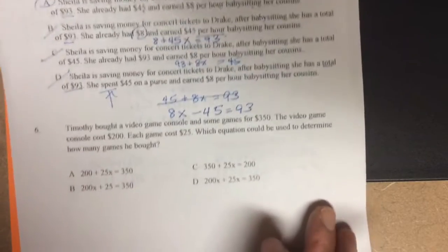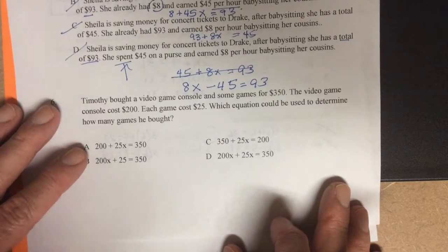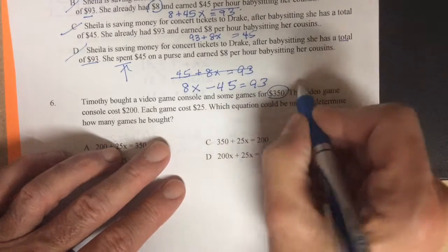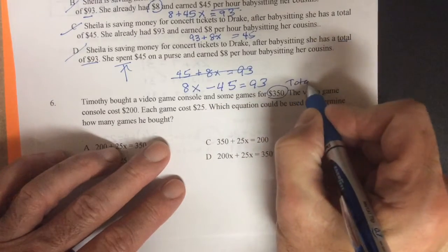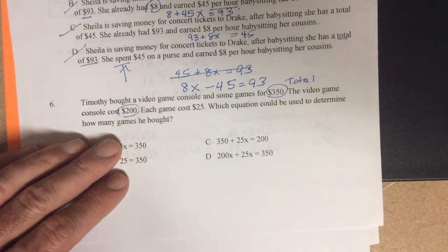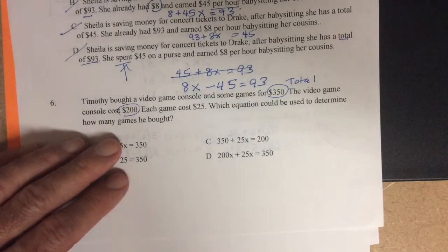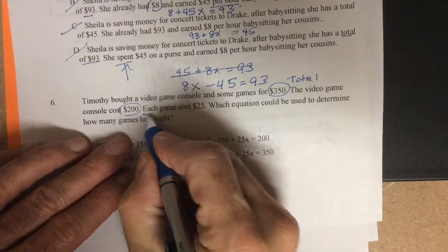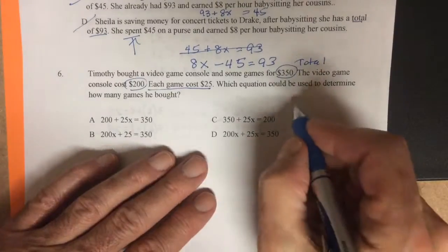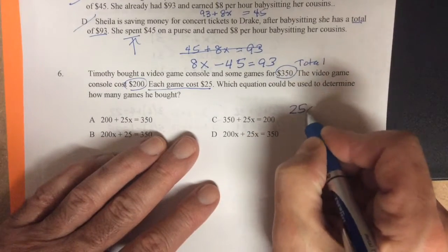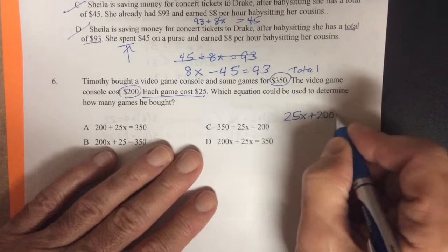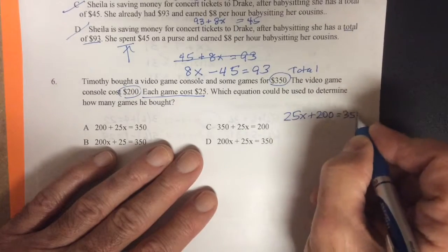Number 6, Timothy bought a video game console and some games for $350. That would be the total. The video game cost $200. That would be the y-intercept or one-time event. Each game costs $25. Each game. So it's 25x plus the $200 equals $350.